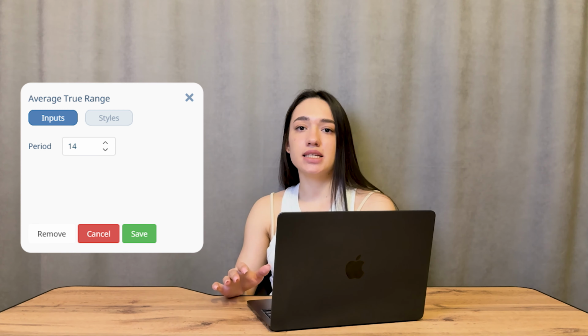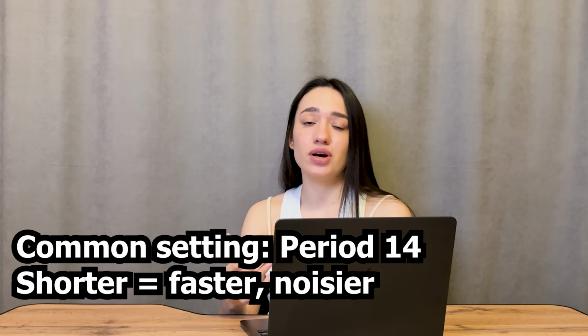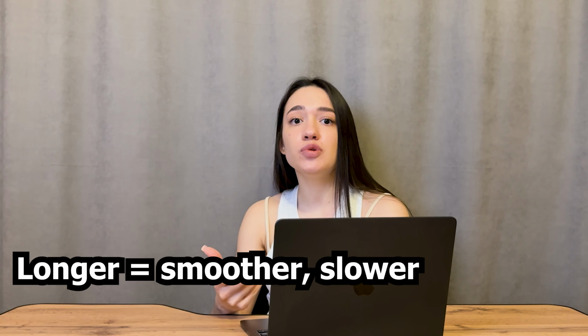Most often, ATR is viewed with a period of 14. So this is the classic. A short period makes the indicator more sensitive. It reacts faster to changes, but it can make noise. A long period smooths the movement. So there are fewer signals, but the picture is calmer.